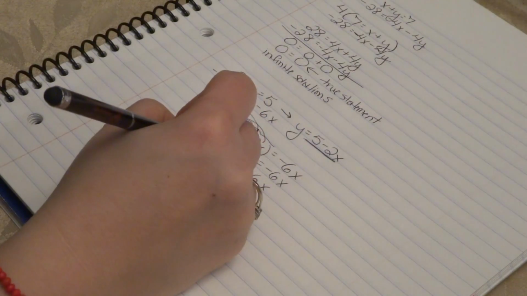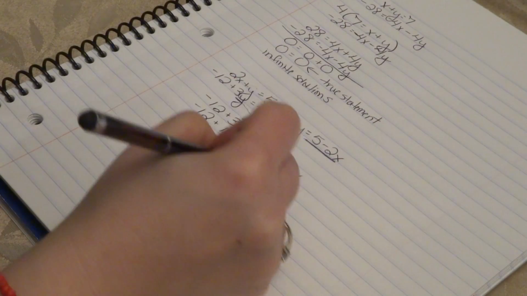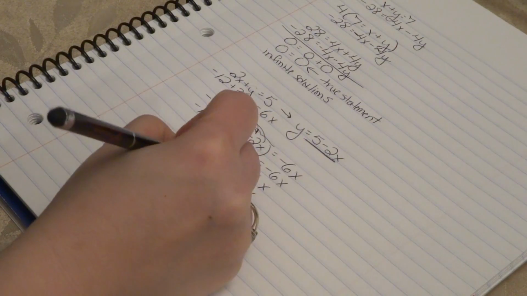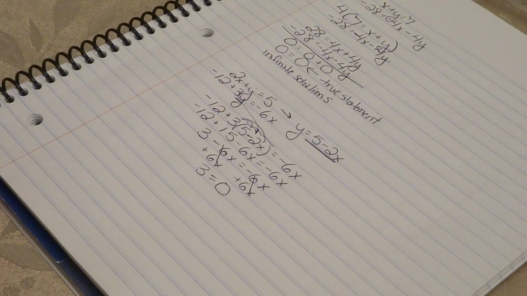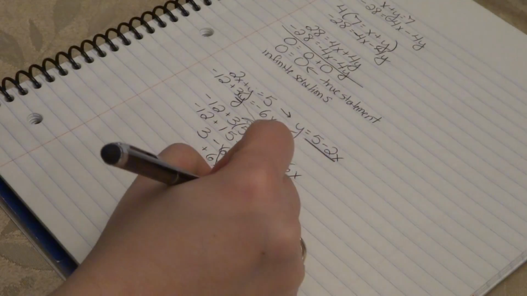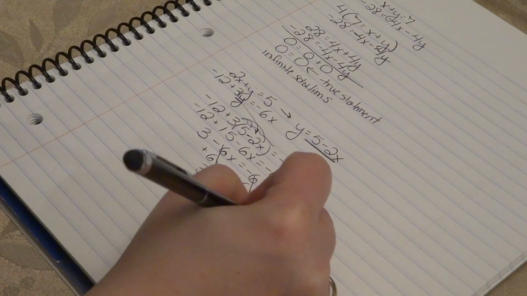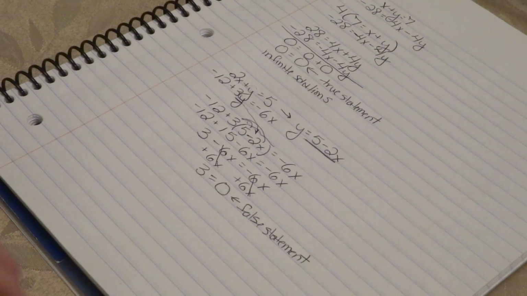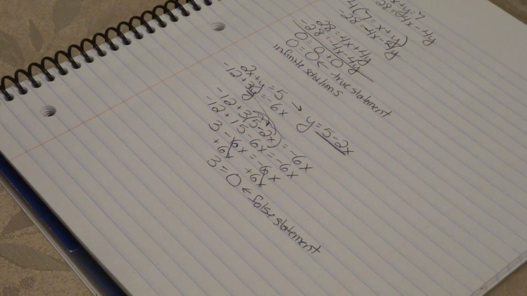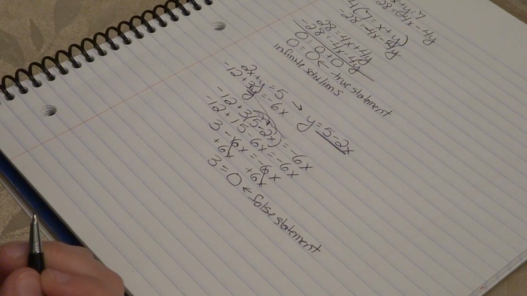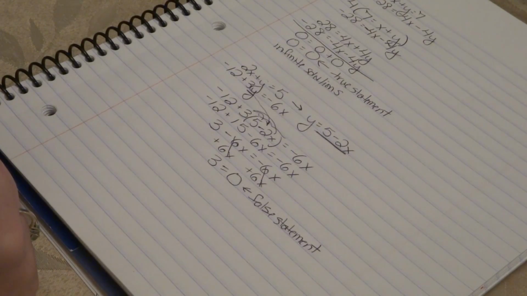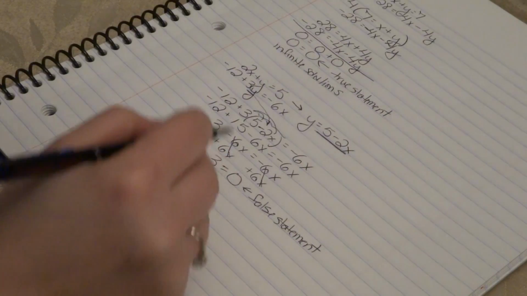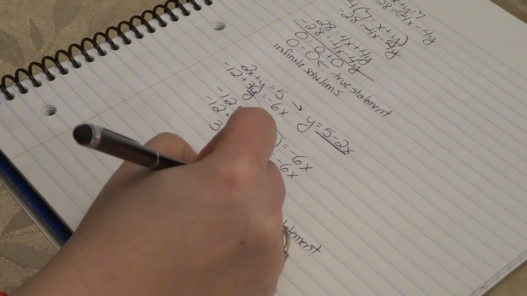But now I'm going to add the 6x to both sides. But I have a problem. That's going to leave me with 3 equals 0. This is not true. This is a false statement. And the question that you need to ask yourself is, will it ever be true? And the answer is no. In our base 10 system, this is not going to make any sense. And so what we're going to say is that there are no possible solutions.